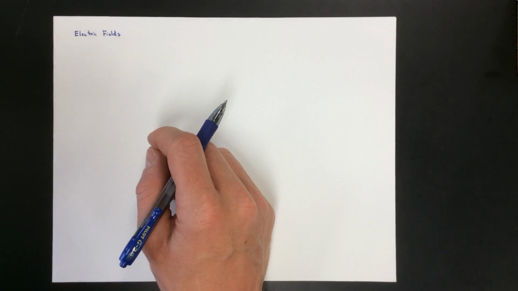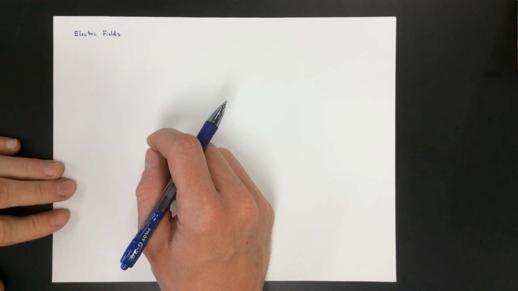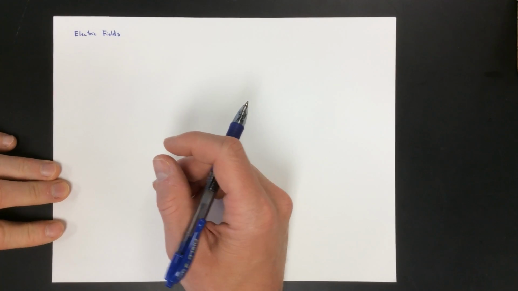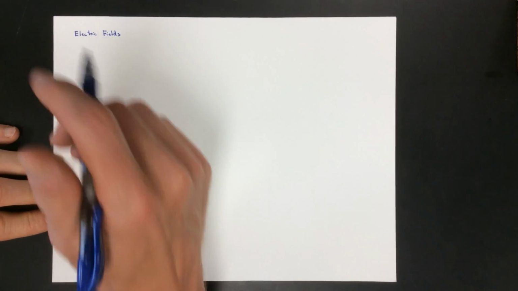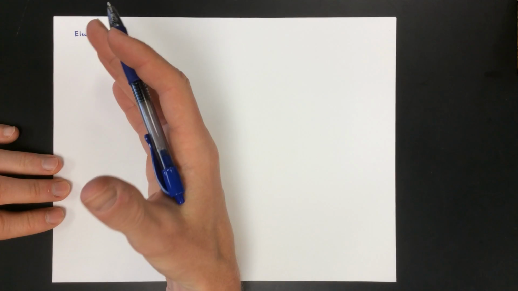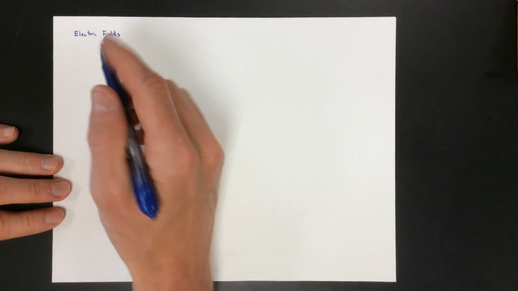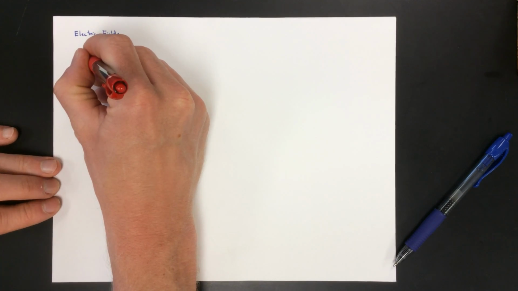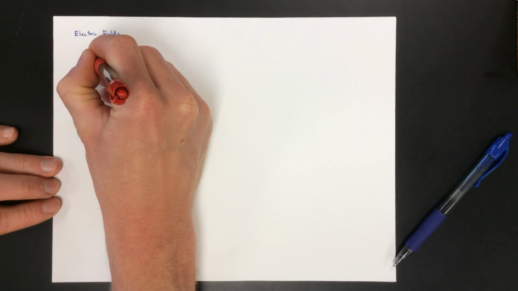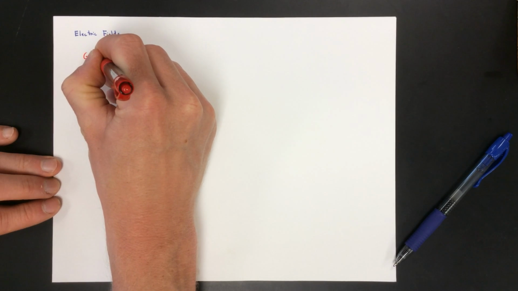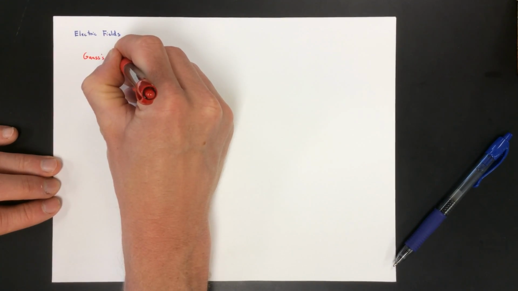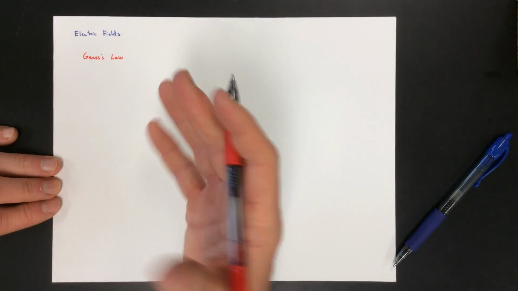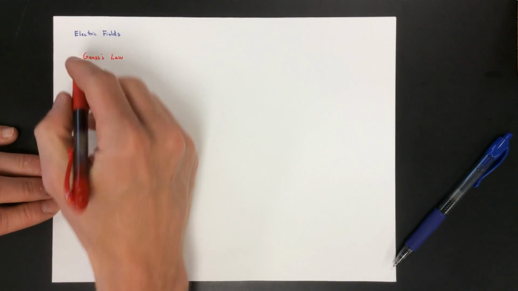All right, we'll do two examples with electric fields, and really this is a calculus lesson more than anything else. We would love to be able to use Gauss's law to find electric fields. However, Gauss's law needs some symmetry, and it needs things to be infinitely long because it needs the E field to be constant on the surface, right?